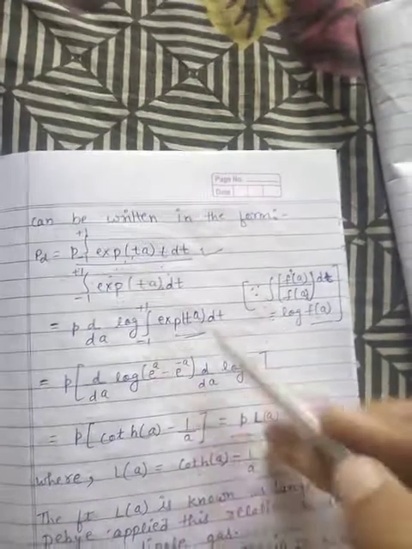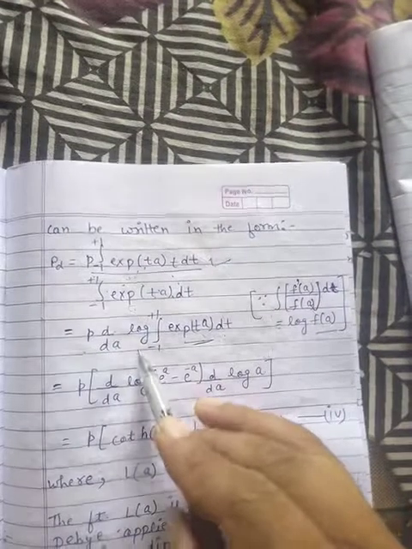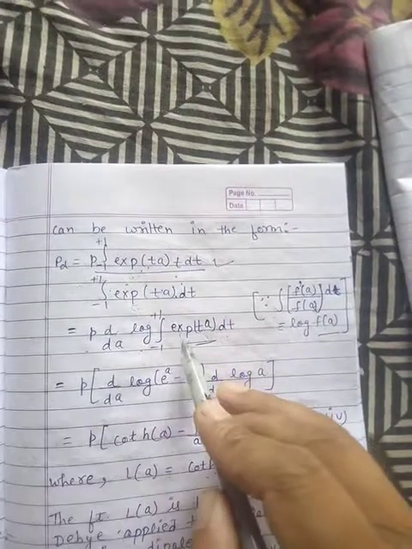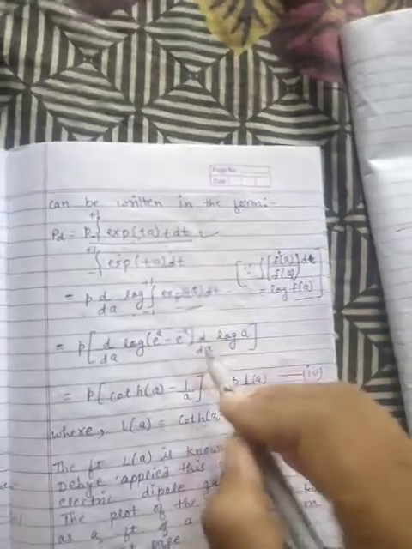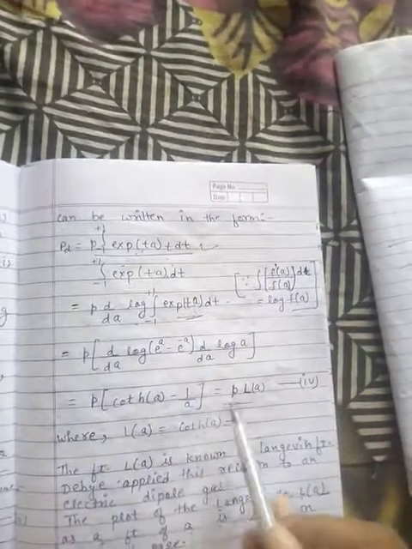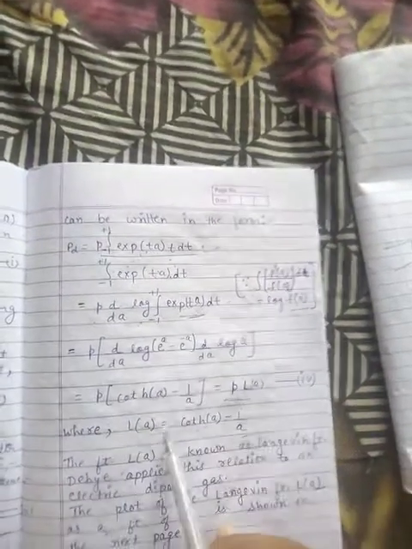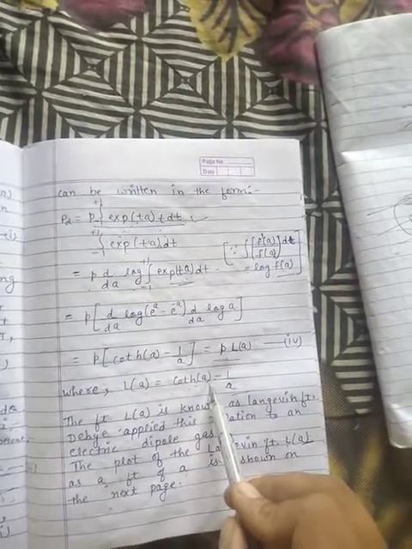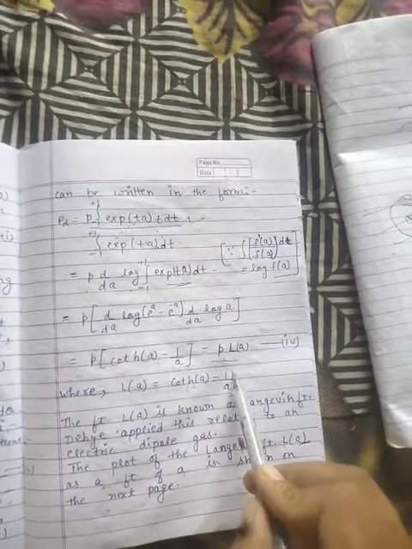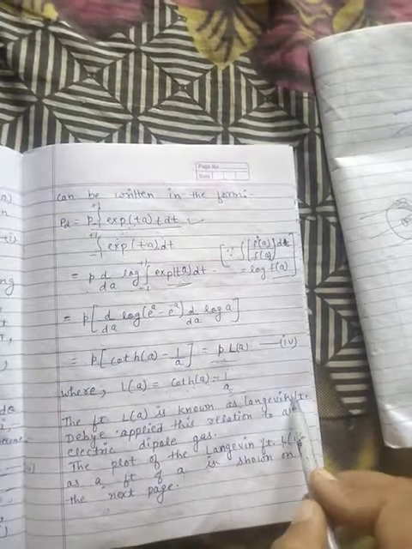By using this formula, we write this as log of f of a, meaning pd divided by a log of integral minus 1 to plus 1 exponential of a t into dt. Then solving this, we get the equation p into L of a. L of a is also written as coth of a minus 1 by a. Then L of a is a function which is known as Langevin's function.